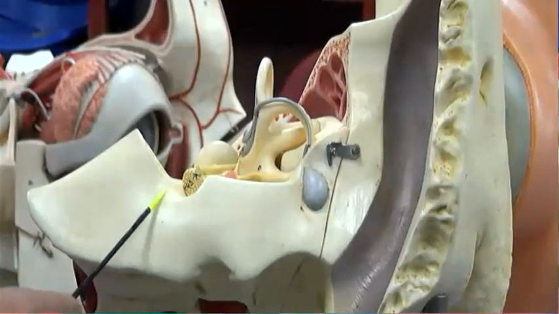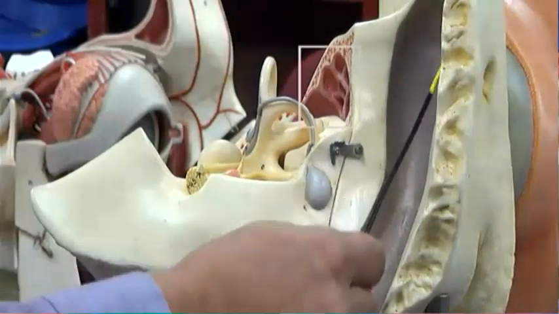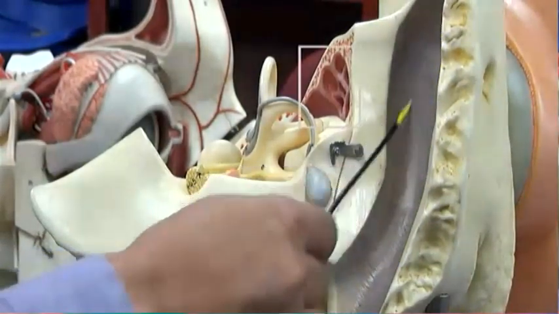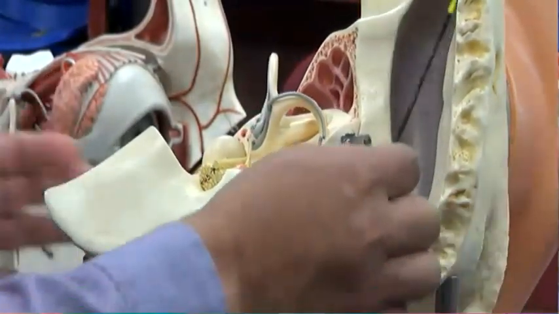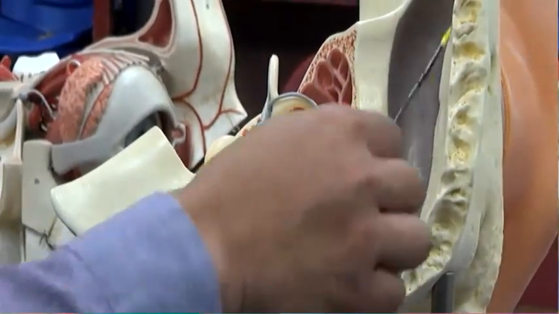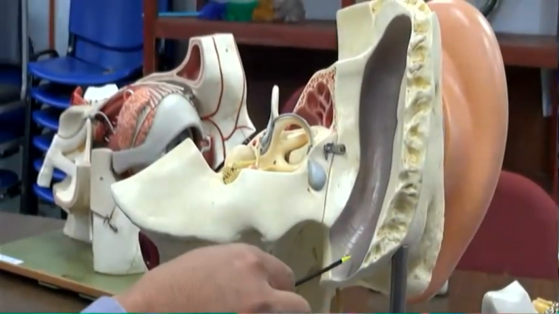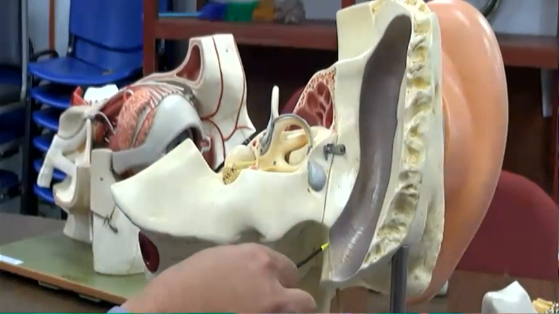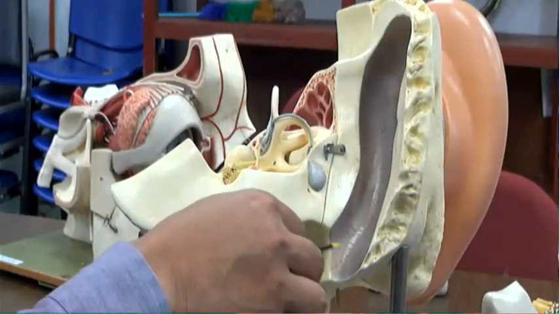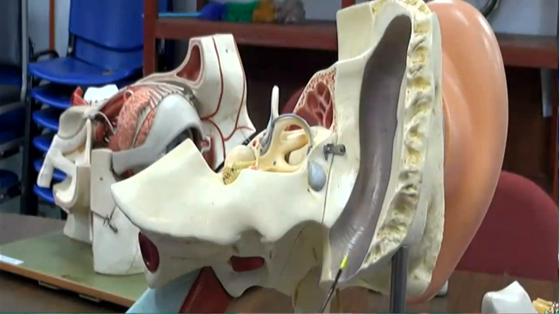Also in this model, you can see the groove for the sigmoid sinus, which is present on that part here. At its most inferior point, just before it exits the jugular foramen, this is where it forms the superior part of the internal jugular vein and later continues as the internal jugular vein.